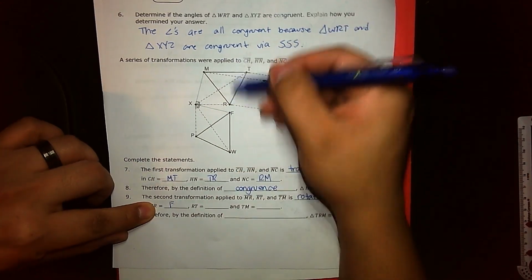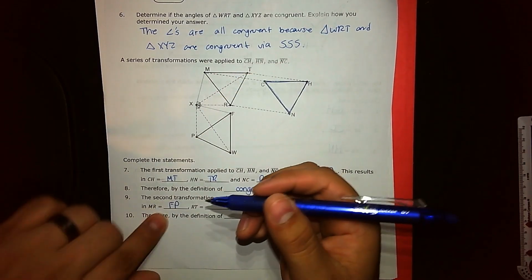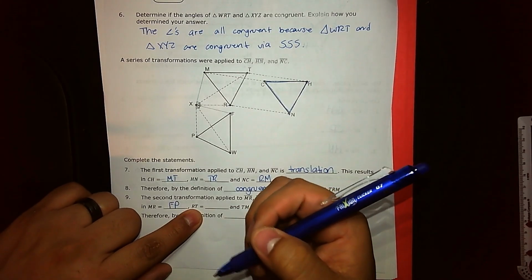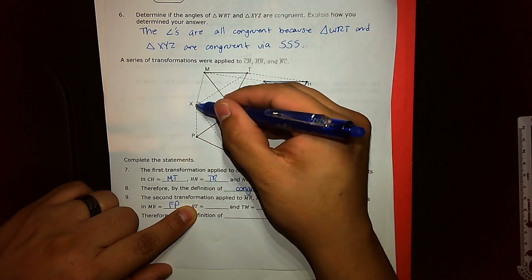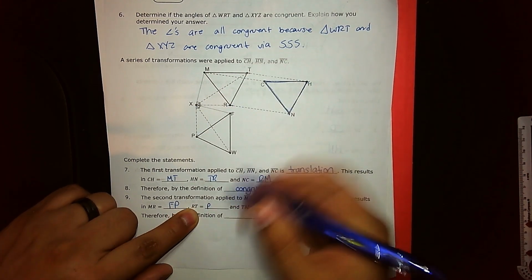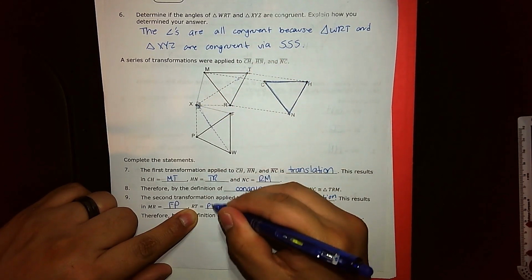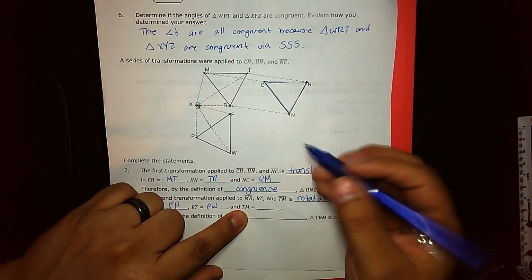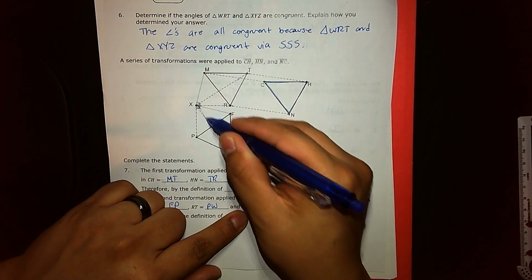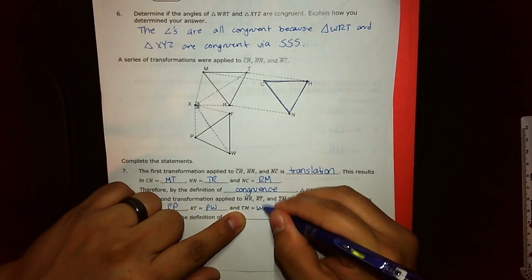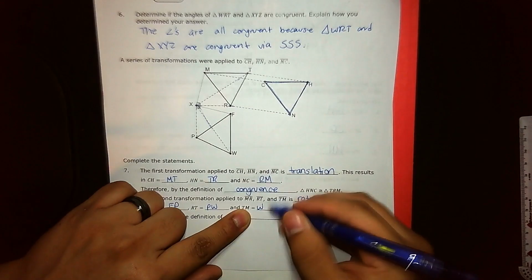What does R become? R becomes P. So MR becomes FP. What does RT become? Well, R becomes P. Looks like T, 90 degrees, becomes W. And what does TM become? Well, T, 90 degree angle, so right angle, boom, becomes obviously W. And M becomes, 90 degrees, F.